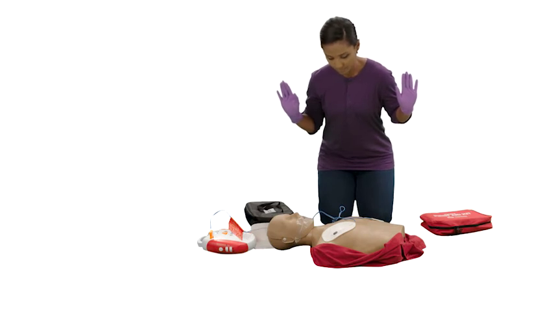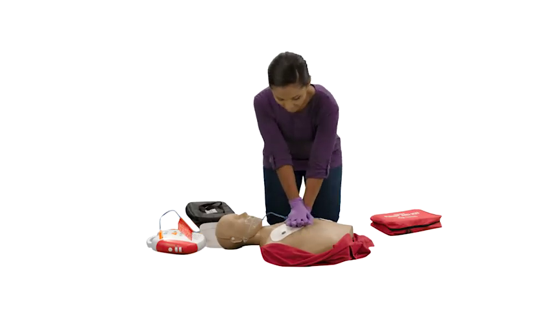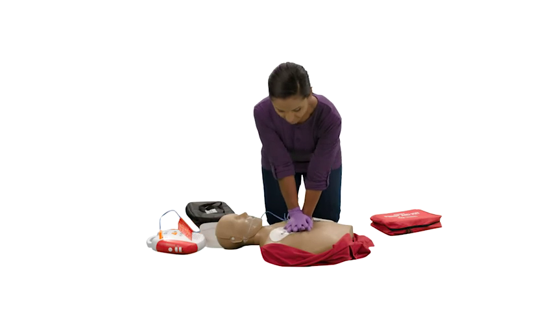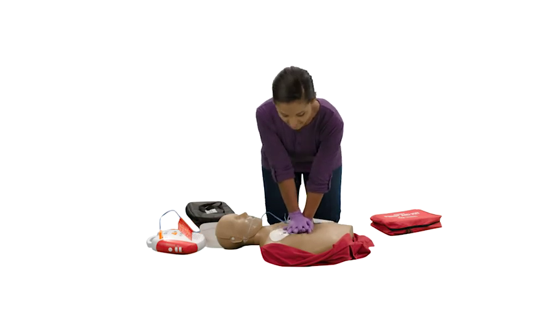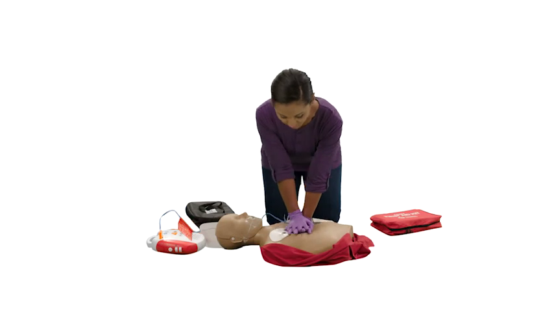To do this, make sure no one, including you, is touching the person. Again, say, "Clear," in a loud, commanding voice. Push the shock button to deliver the shock. Shock delivered. After the AED delivers the shock, or if no shock is advised, immediately begin CPR starting with compressions. Continue giving CPR and following the AED's prompts until you see an obvious sign of life or EMS personnel arrive.